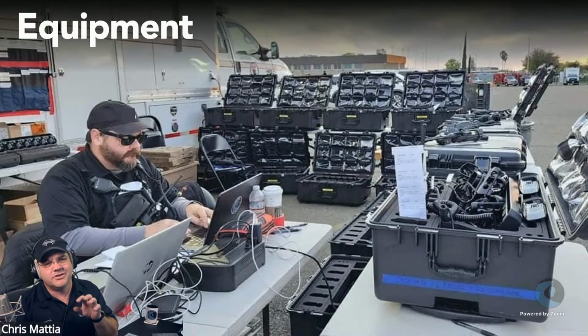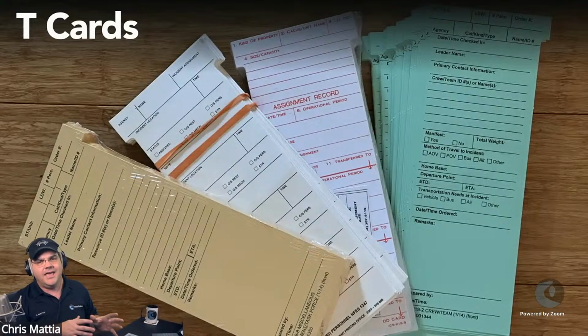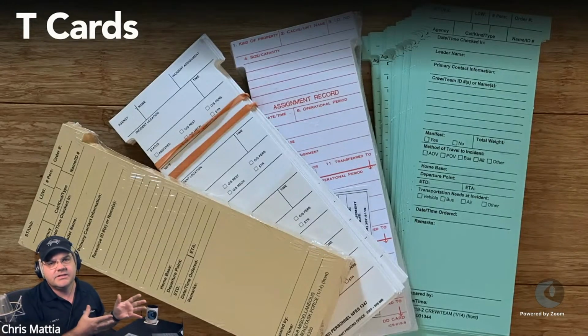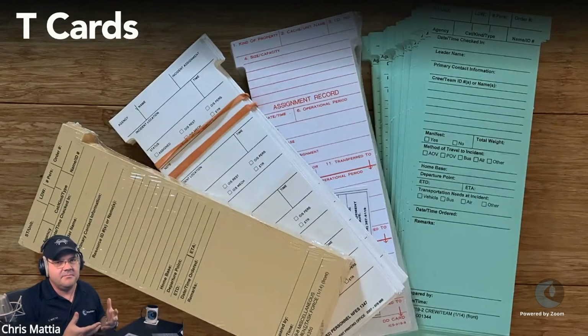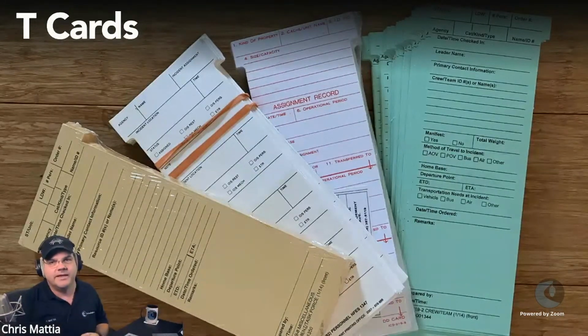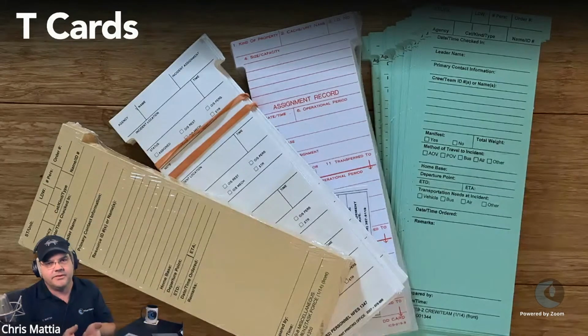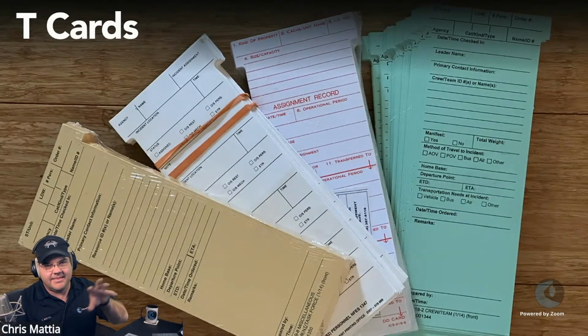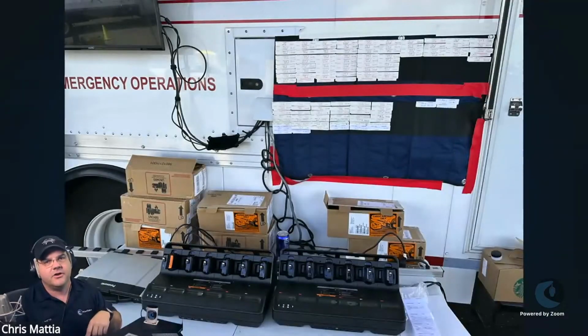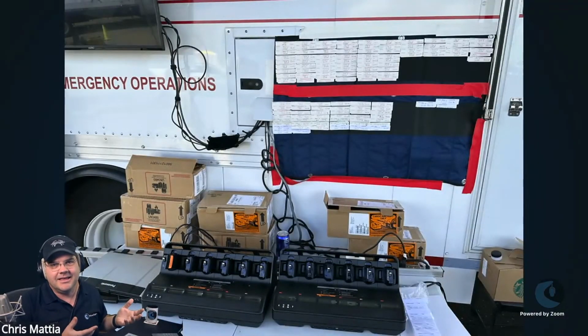And when you go to track these, the traditional analog way of doing this is to use what are called T cards. They come in big packs. They look something like this. They're called T cards because they have those little extra wings up at the top. There's a place for you to fill out all the information for whoever you're checking the gear out to, the serial number of the radio or equipment, what unit they're from, and whatnot.